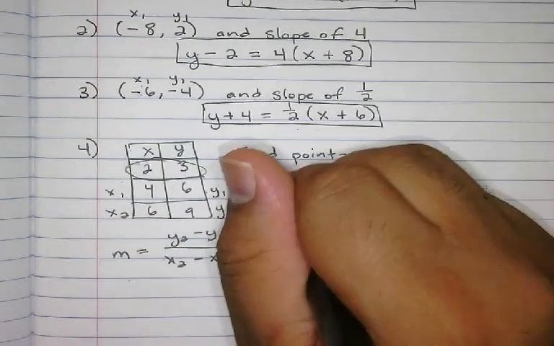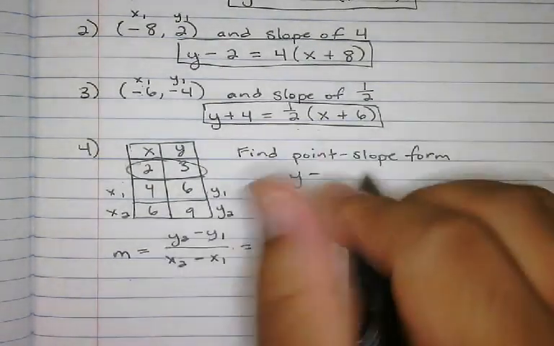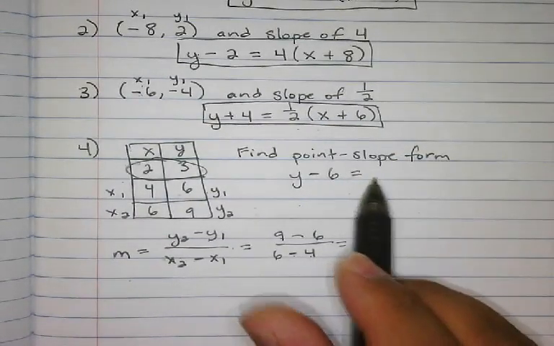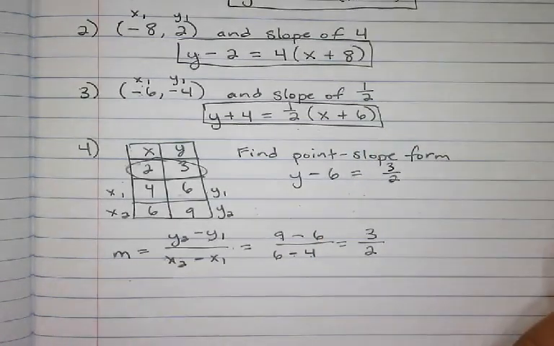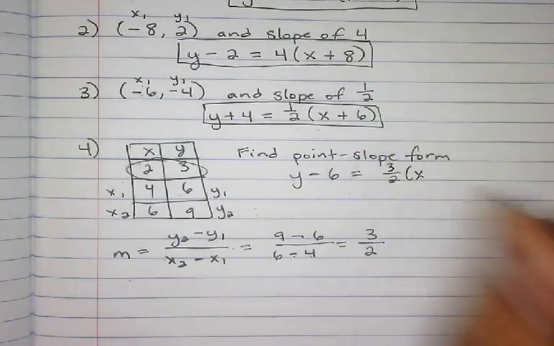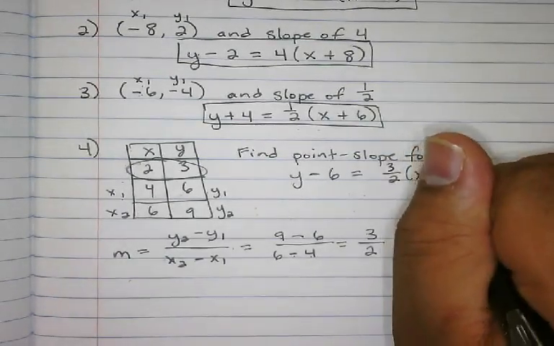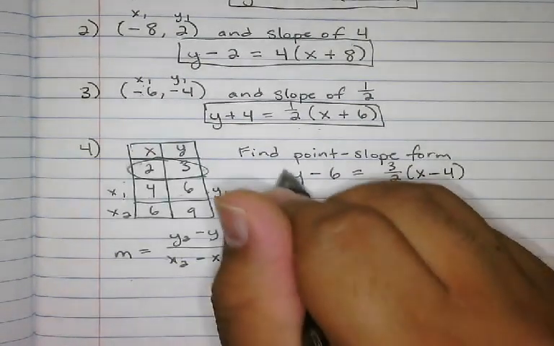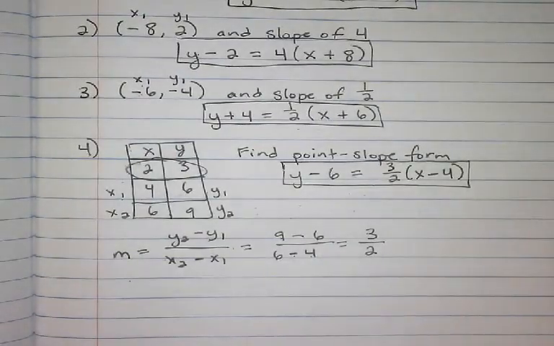So I have Y minus my Y1, which is 6. So minus 6 equals M, which is my slope. So I'm writing right here, 3 over 2 times X minus X1, which is 4. Okay? That is your answer.